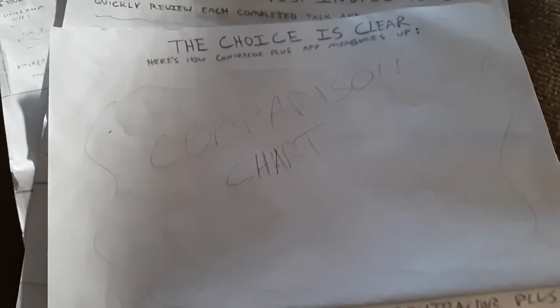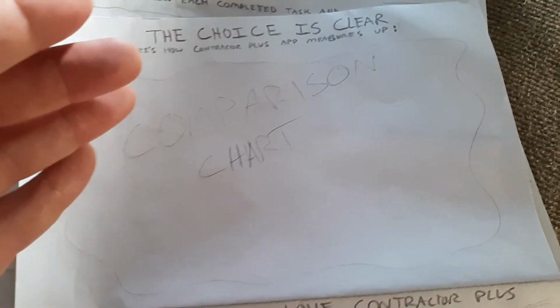And then the next section, the choice is clear. This will just be a comparison chart that compares Contractor Plus to Jobber and Joist.